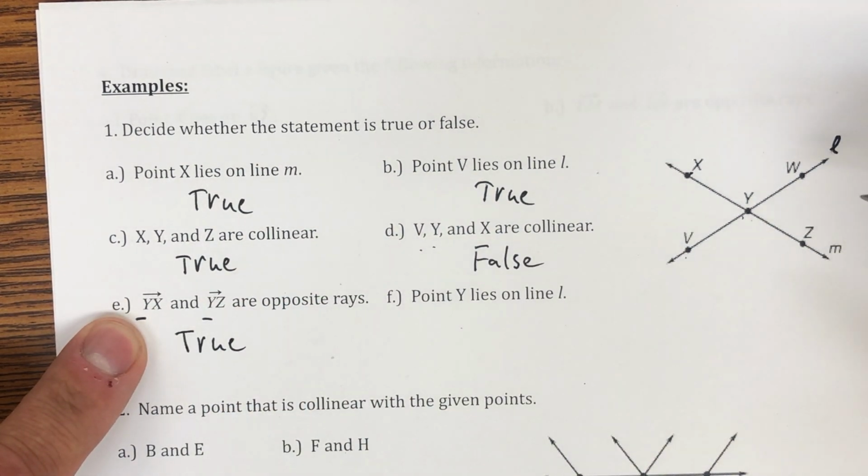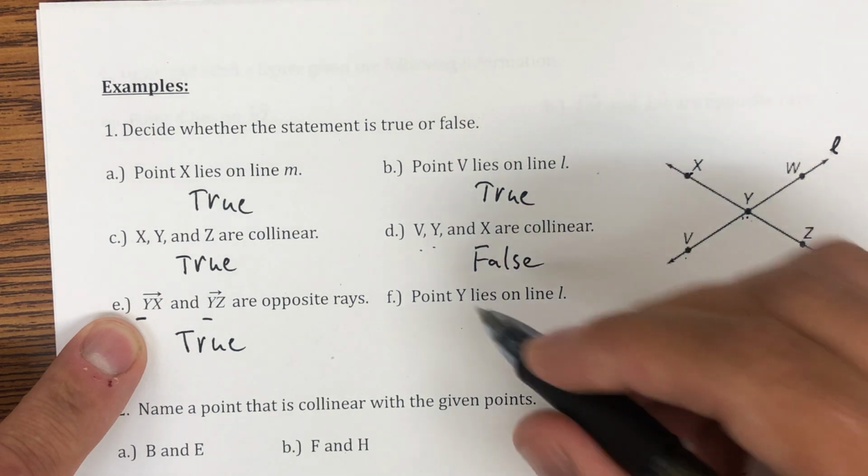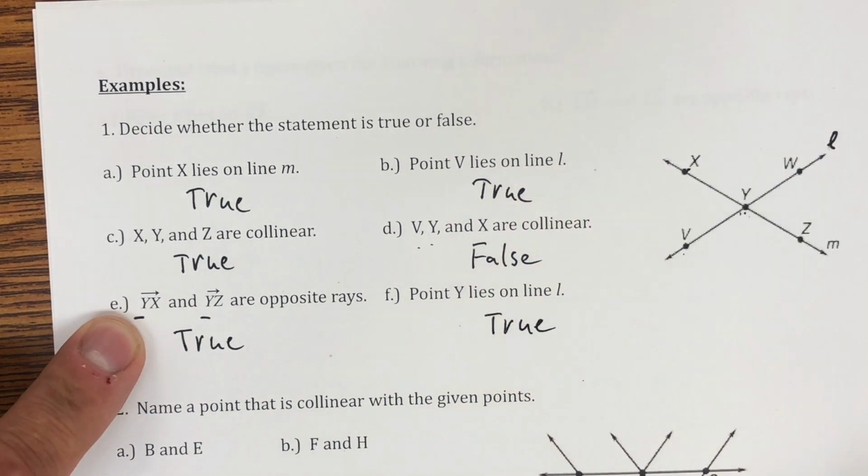And next one is point Y on line L. Yes, it is. That is true.